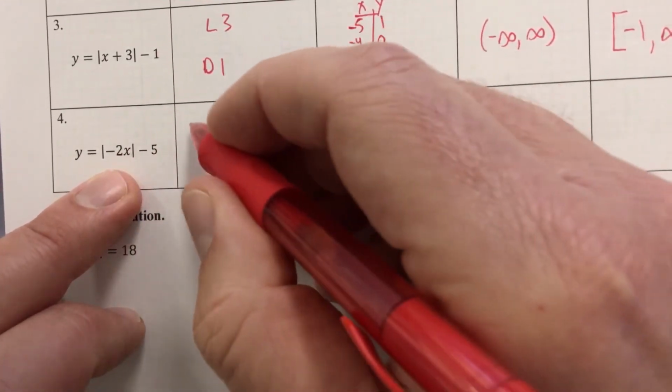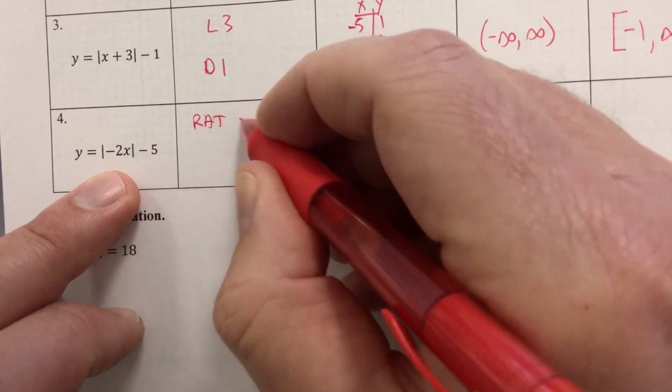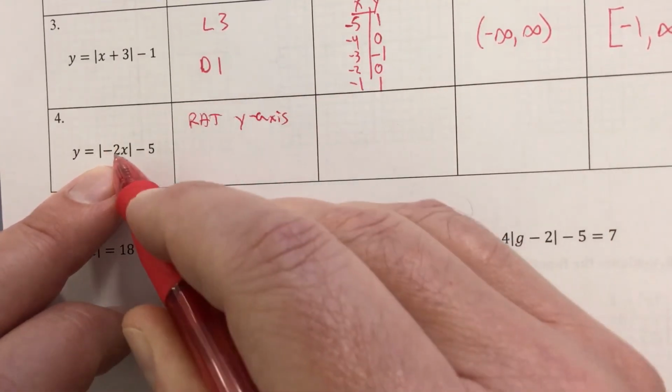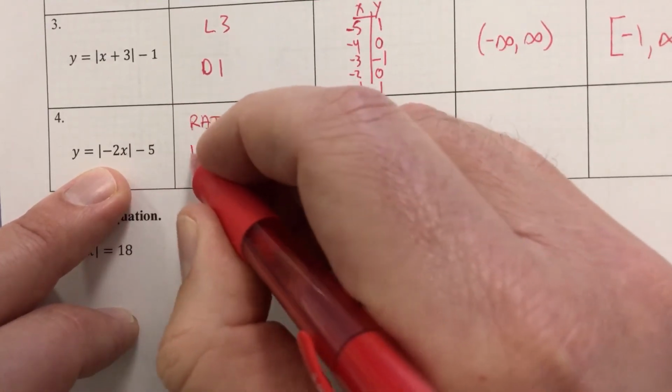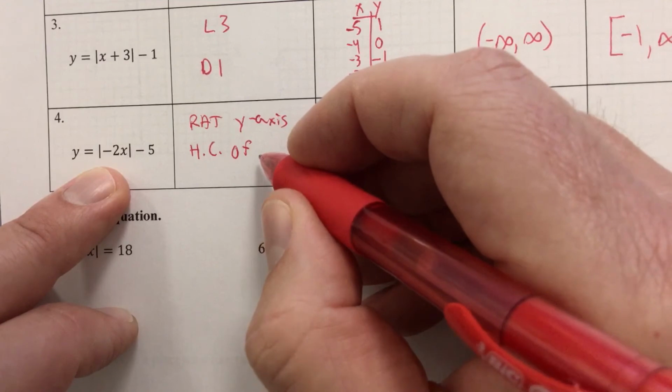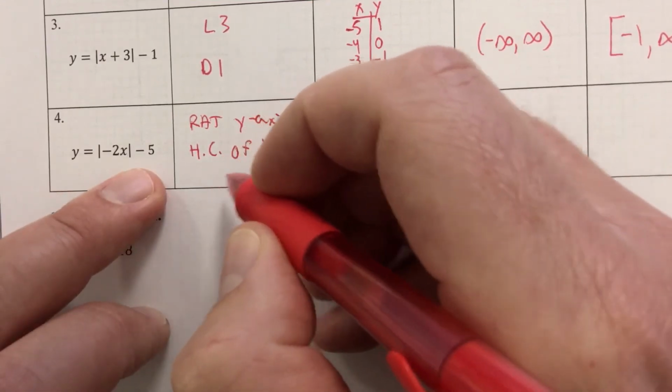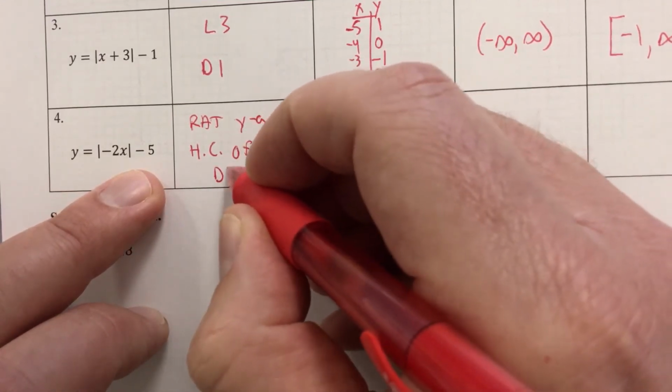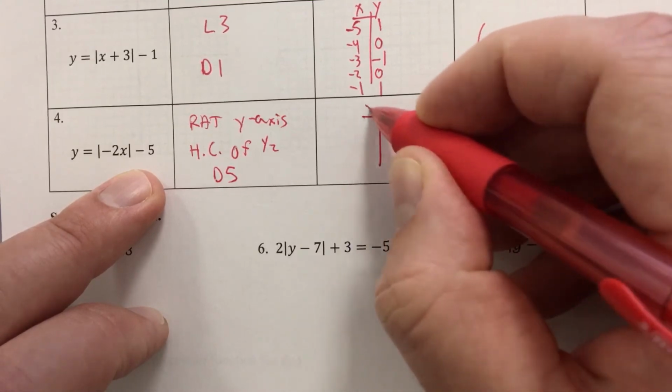Last one, we have 3 transformations. We have a reflection across the y-axis, because of the negative on the inside. The 2 is a horizontal compression of 1/2, and then -5 is down 5.